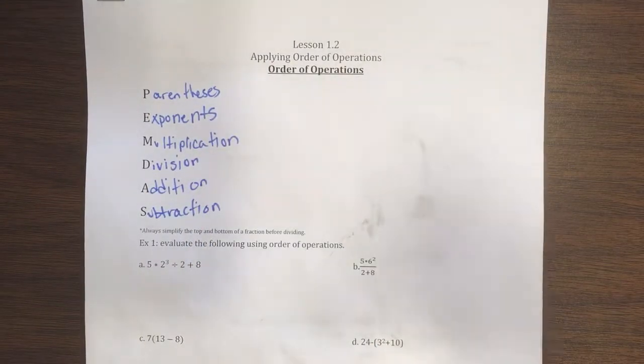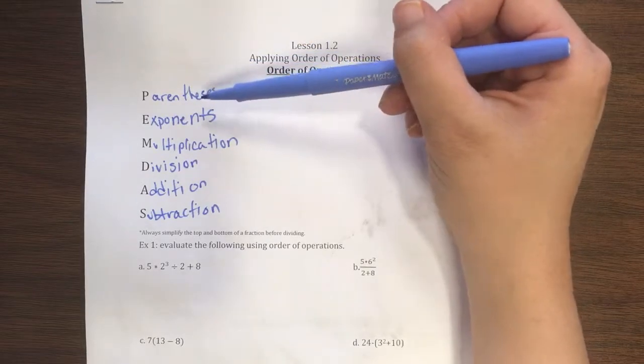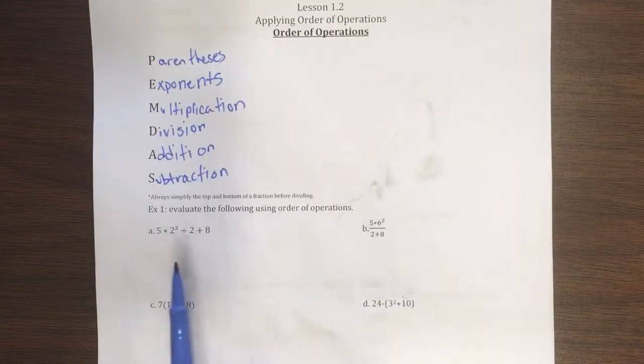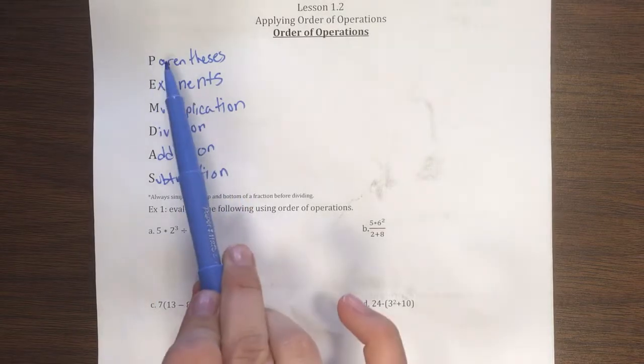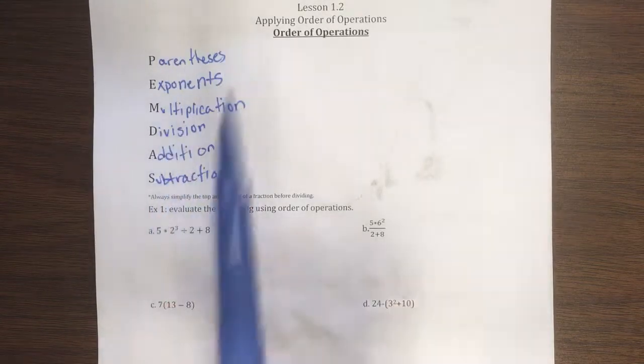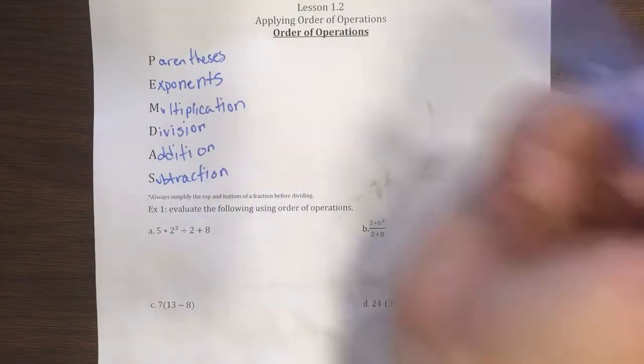Reminder, you are always going to follow this order. Whenever you are looking at an expression, you are always going to follow this order. So you're going to go down your steps. Step 1, are there parentheses? No, there are no parentheses. Moving on to exponents and so on.